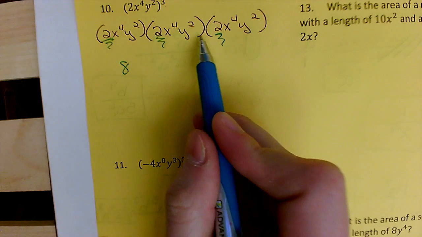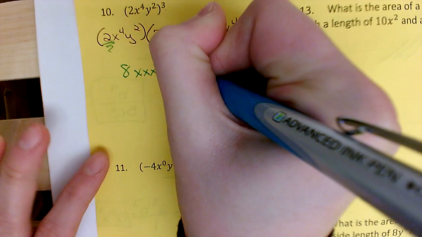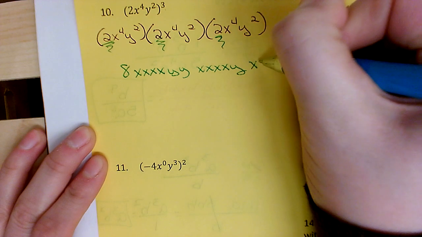I have repeating bases, so I'm going to go ahead and expand this. I've got x to the 4th power and y squared, so I'm going to go ahead and expand that 3 times.